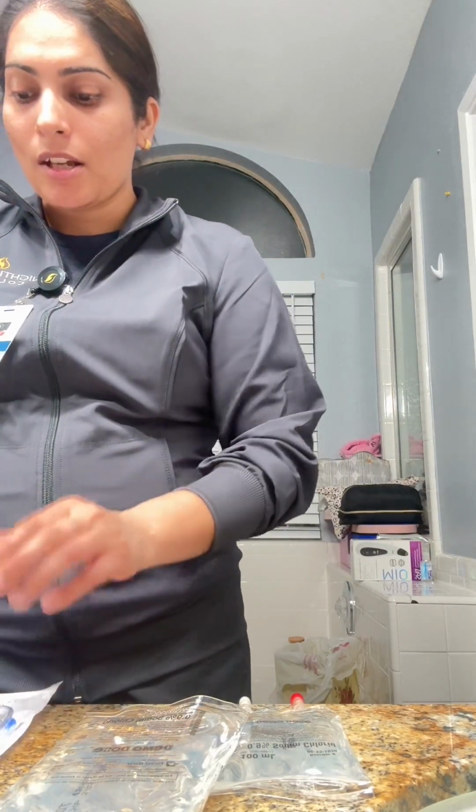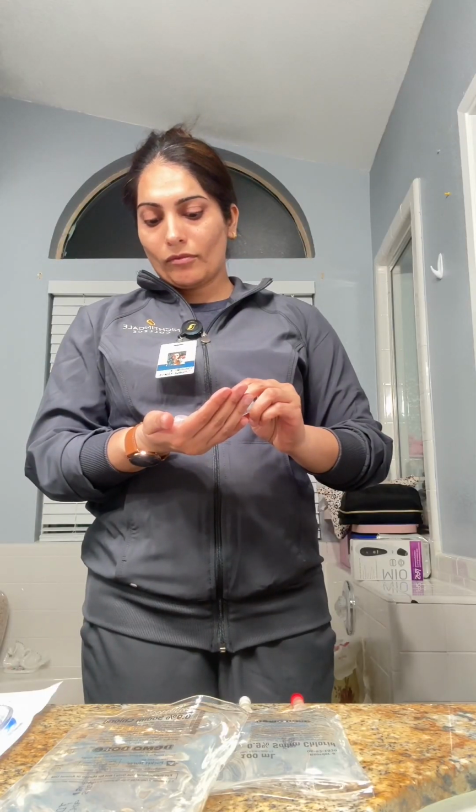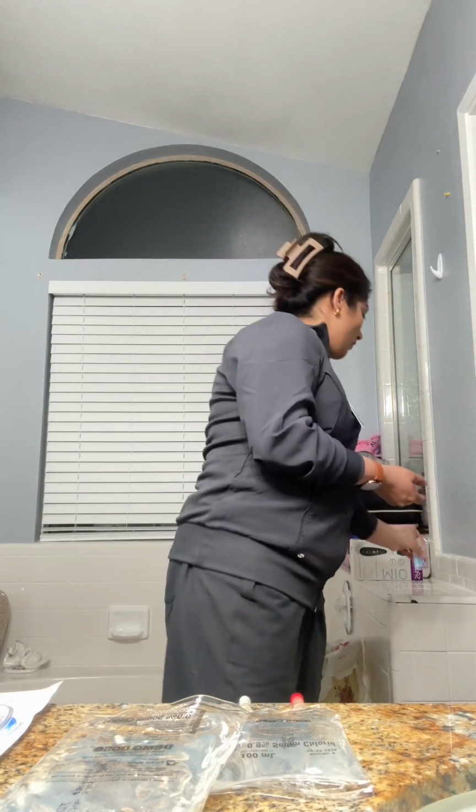drops per minute. I will be asking my patient if they have any allergies to any type of medication, any fluids or anything, and the patient has no allergies. And I will be performing hand hygiene again, and donning my gloves.